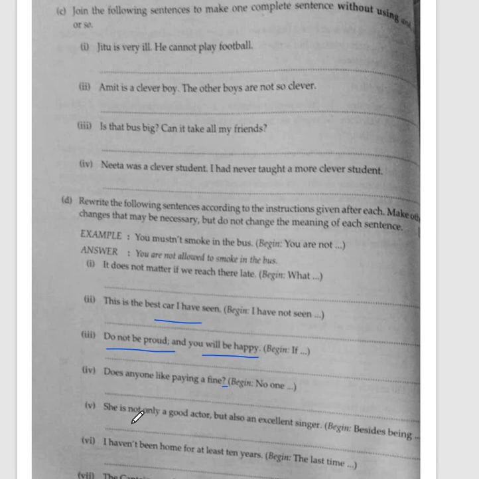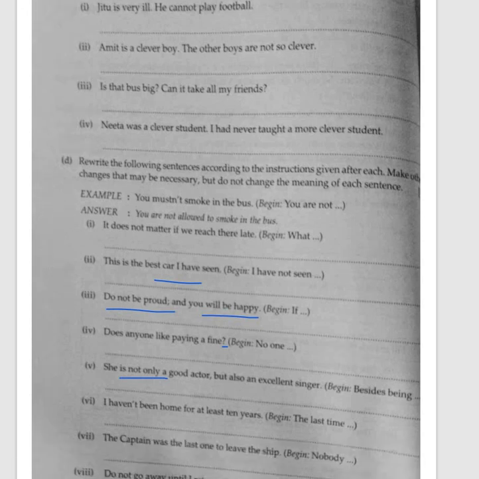Okay, next one is that she is not only a good actor but also an excellent singer. You will have to begin it with besides being. So you can write it, besides being a good actor, she is an excellent singer.